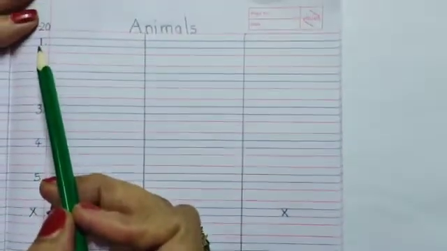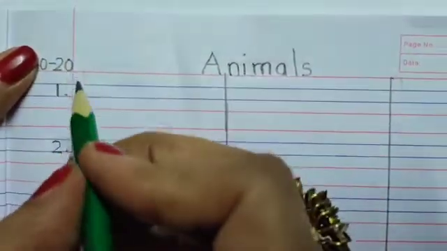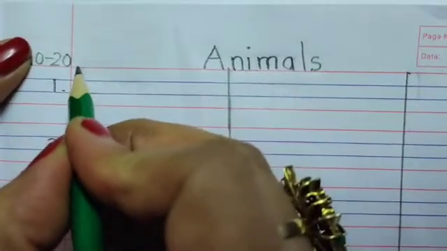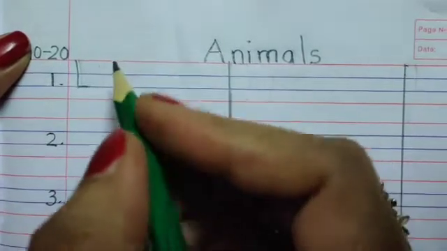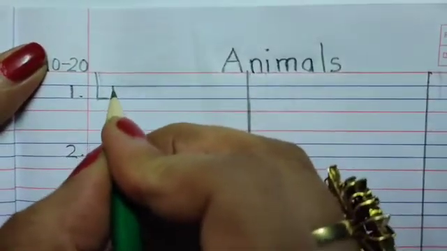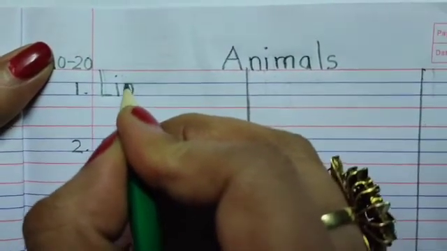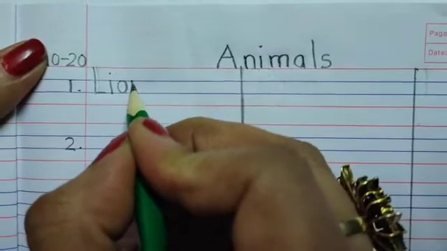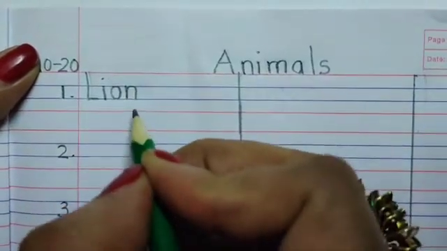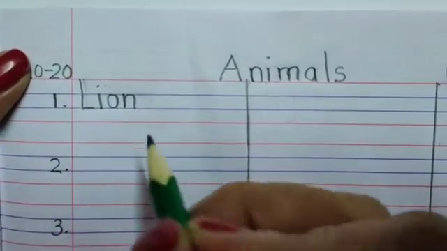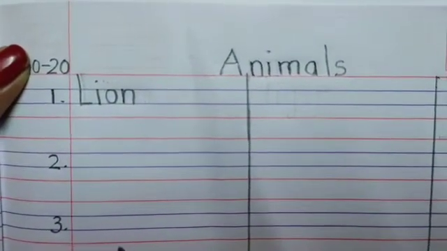Now, let's begin. To the right of the margin, where number 1 is written, please write lion. Close to the margin, red line to blue line. Down and out, capital L. Down with a dot, blue line to blue line, I. You make a circle, blue line to blue line, O. Down, up, curve and down, blue line to blue line, N. L-I-O-N, lion. The lion is known as the king of the jungle.